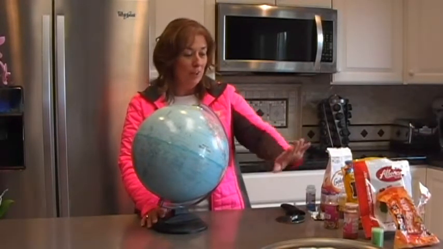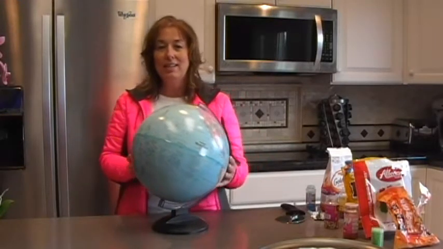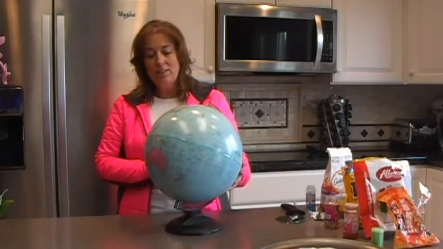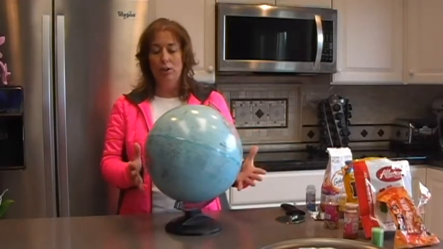Today we are going to be making an earth cookie. So yes, we are going to use all these different ingredients here, and we are going to put together a representation of our earth. What I have right here in front of me is a globe, and I'm sure many of you, all of you, have probably seen a globe before, but this is a representation of our earth.